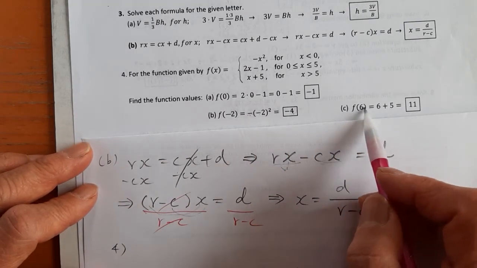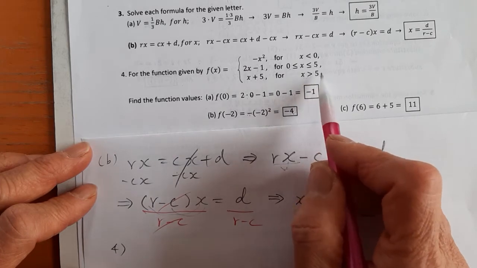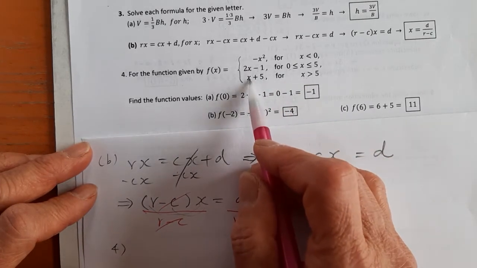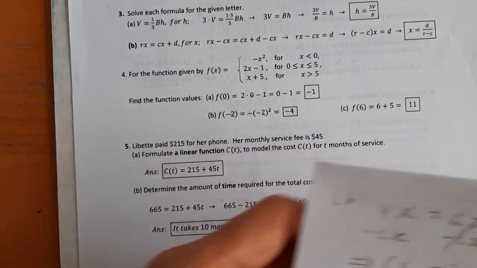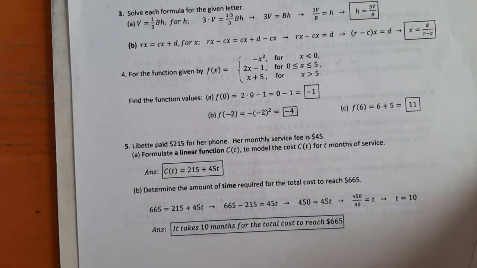f of 6. 6 is greater than 5, so use the third one. Plug into the third one: x substituted by 6. 6 plus 5, get 11. This is what we call a piecewise function.